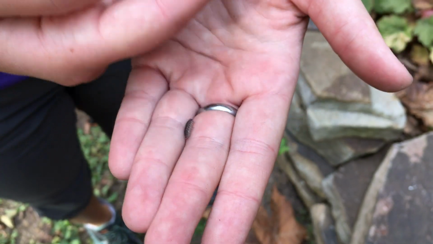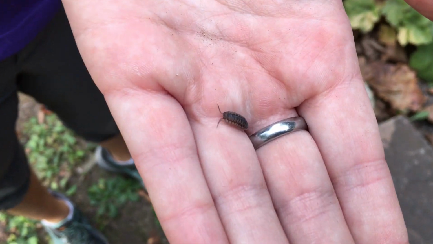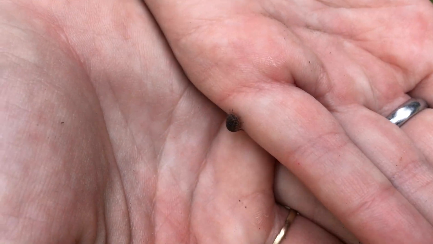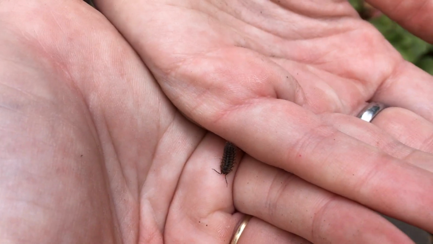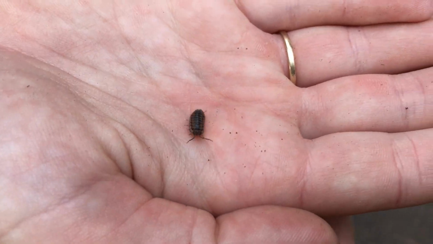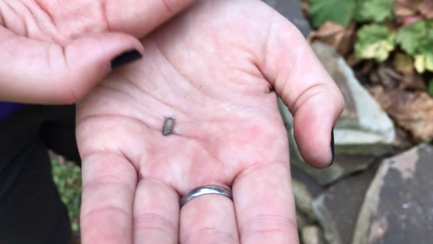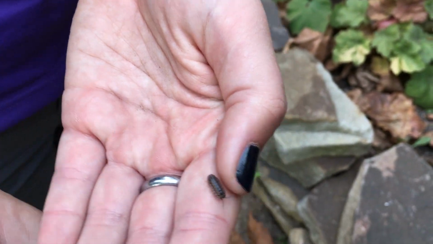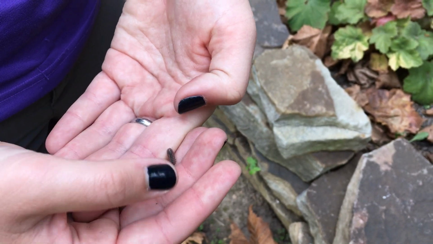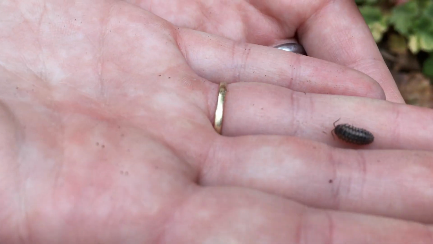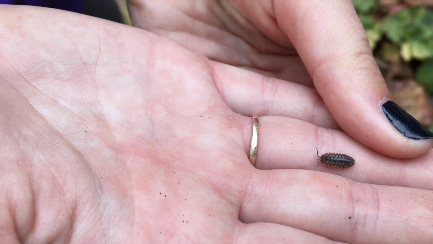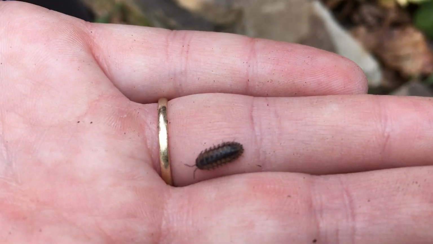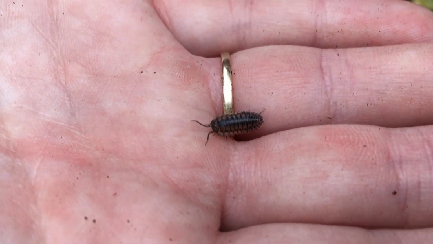Although this guy kind of has the appearance of an insect or a beetle, these guys are incredibly interesting because they are in fact terrestrial crustaceans. When you think about crustaceans, you should be thinking of things like crabs or lobsters, right? Those are all crustaceans. They have a hard exoskeleton armor-like body. These roly-polies or pill bugs are considered to be terrestrial crustaceans. They have that hard outer shell and they have 7 sets of legs.